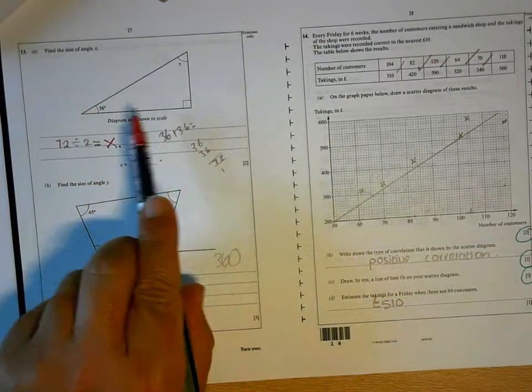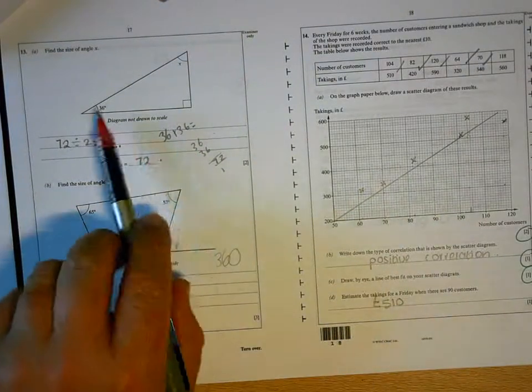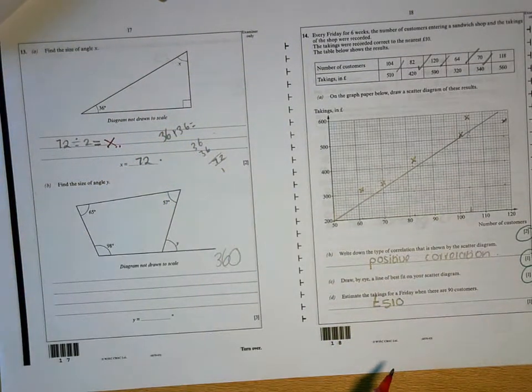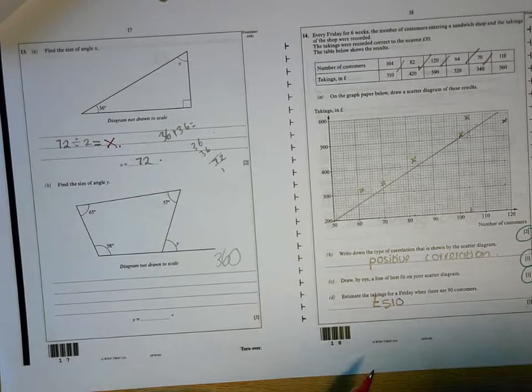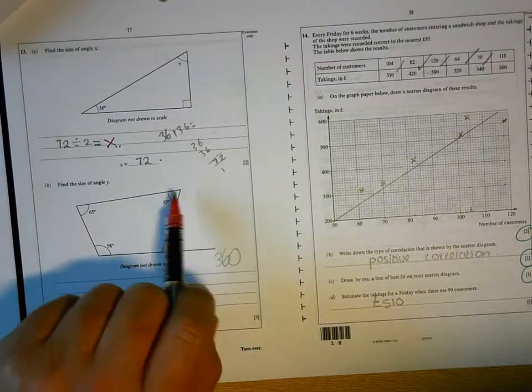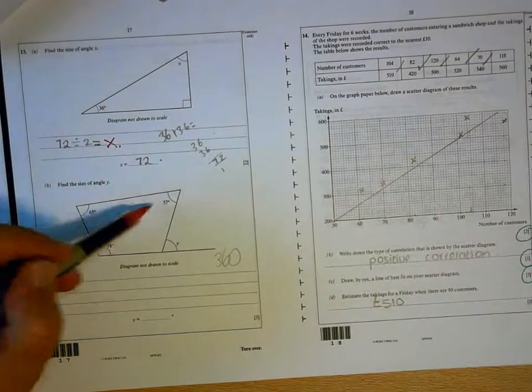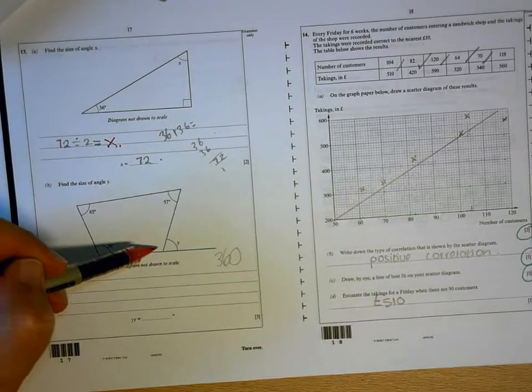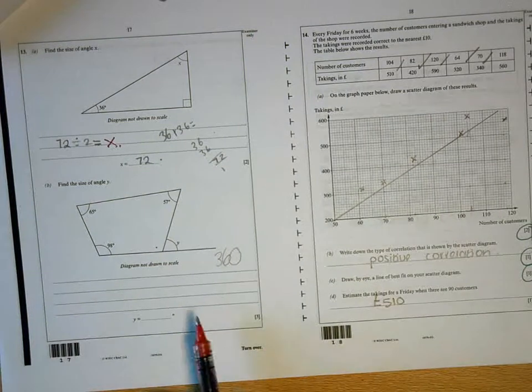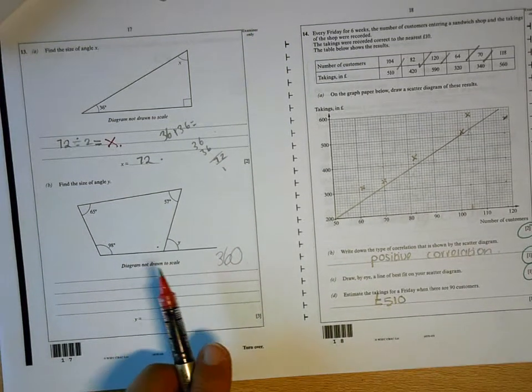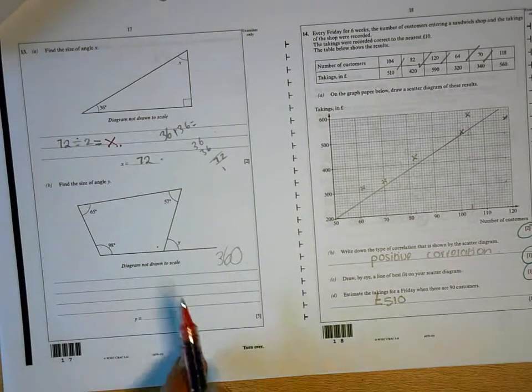So you know that that is 90 and that is 36. Add those together, take them away from 180, it will give you X. Here, angles inside a quadrilateral add up to 360. So taking those away from 360 will give you that. Then you need to know that angles on a straight line add up to 180 to get that. So there's no marks for that.